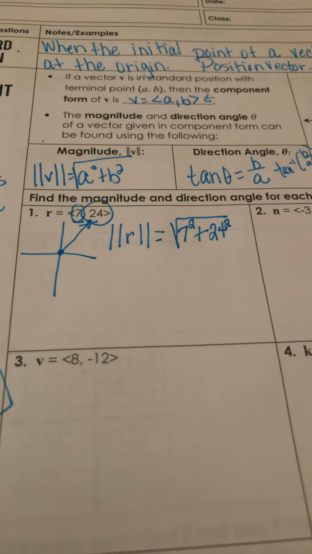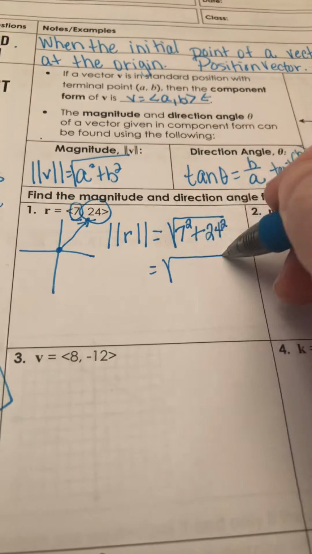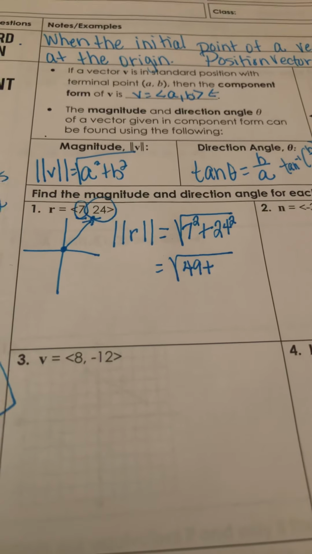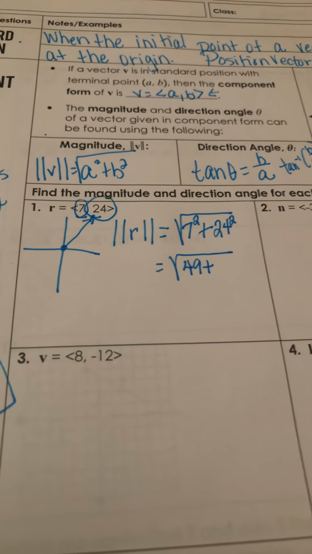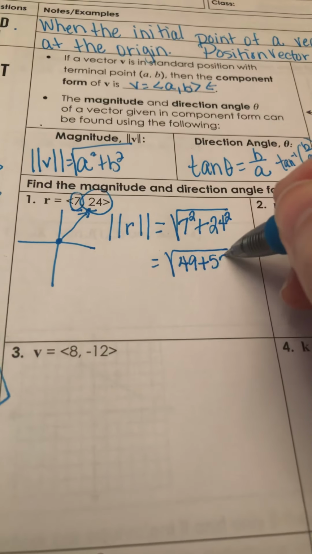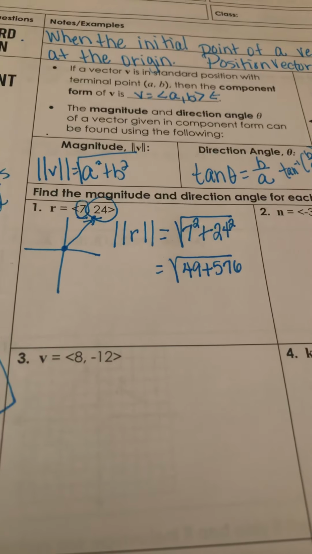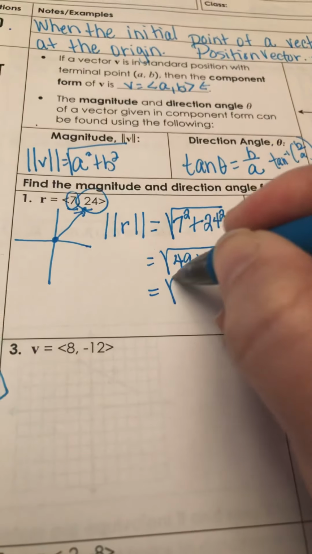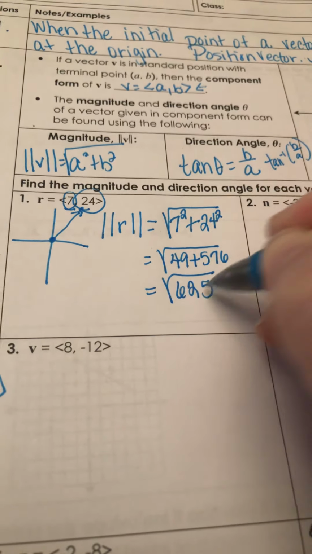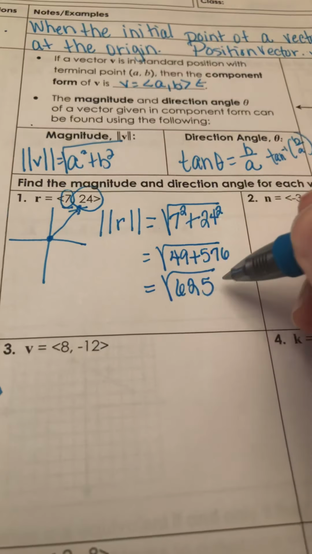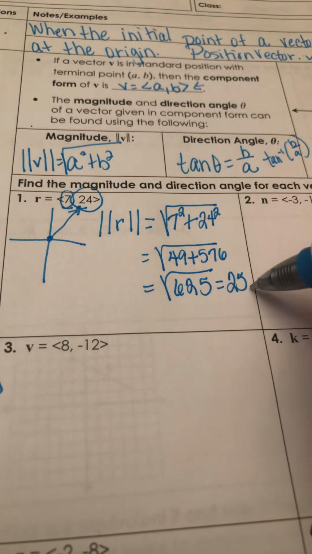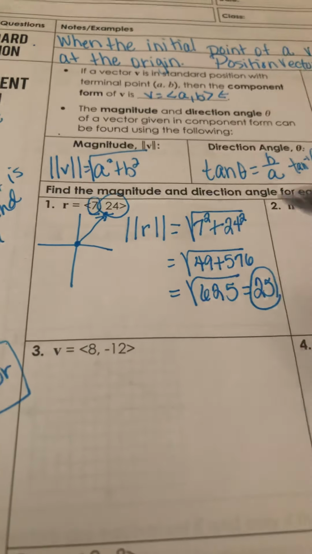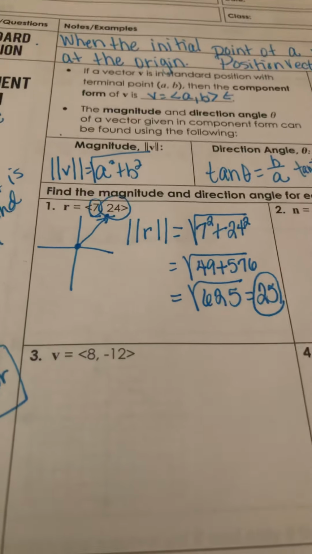All right, so we know that 7 squared is equal to 49, and we know that 24 squared is equal to 576. Let's add these two together. We're going to get 625. Now the square root of 625 is just 25, because 25 times 25 is 625. So the magnitude, or the length, of this vector is 25.